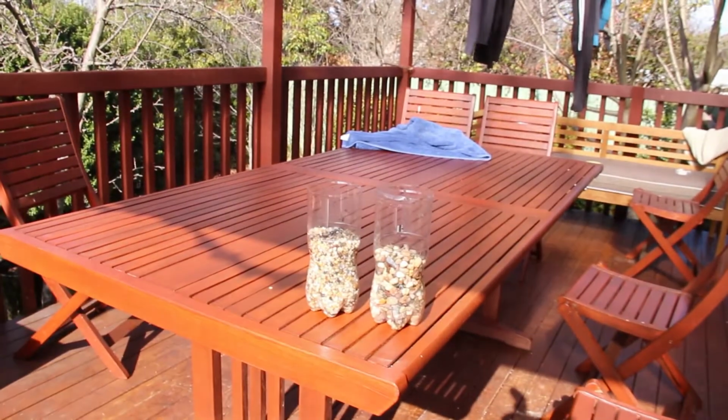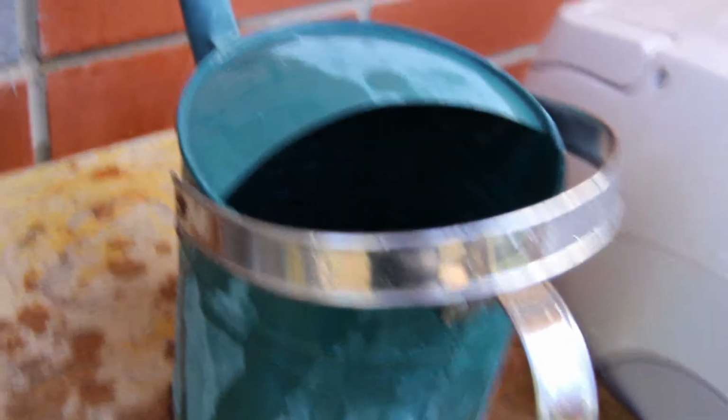Alright, let's get started. Alright, here are my bottles. Thrown in a water bucket now.